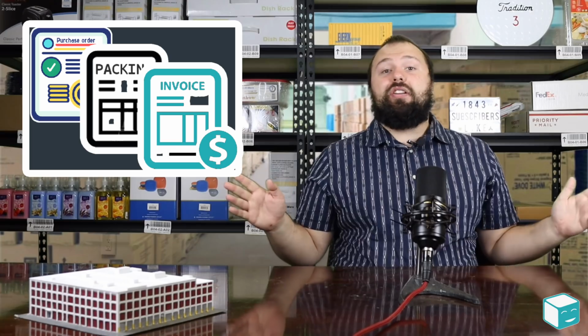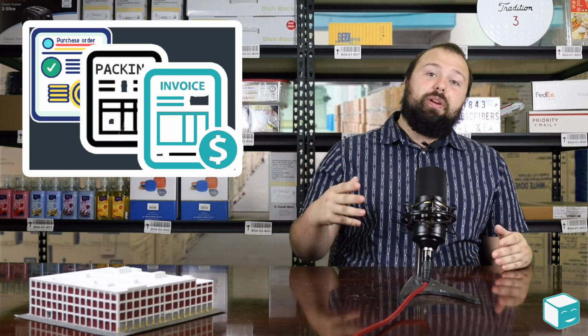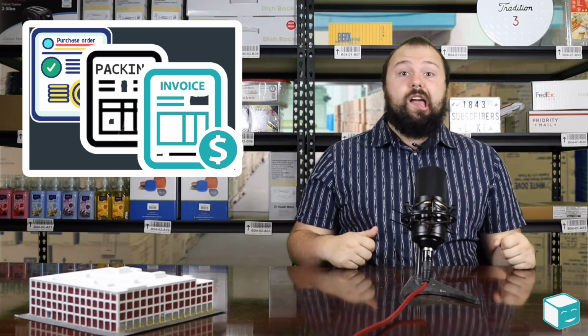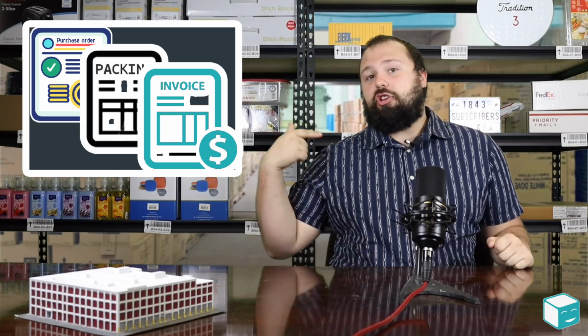So all three of these documents are really important. If you're going to be running a business, you better get used to having all three of them going, especially if you're an e-commerce seller, because you're going to be putting in POs to your suppliers, POs to your packaging companies, POs to your fulfillment center.